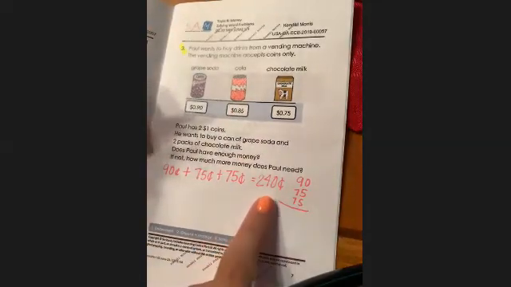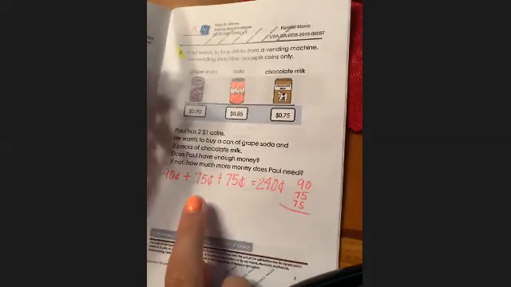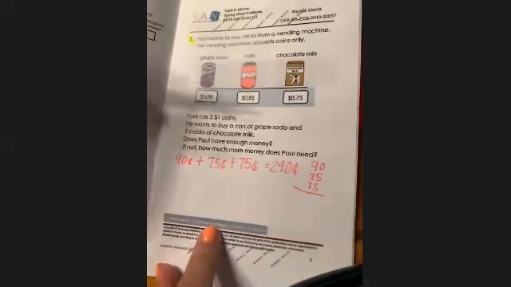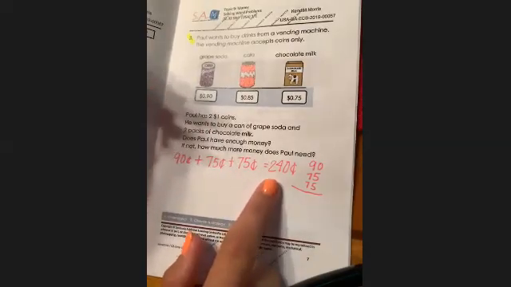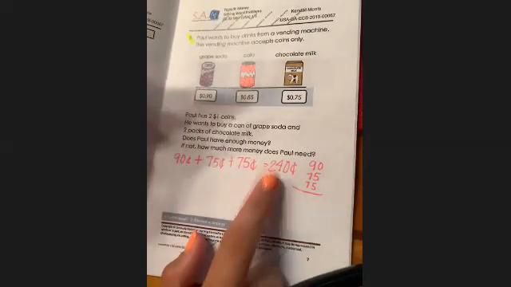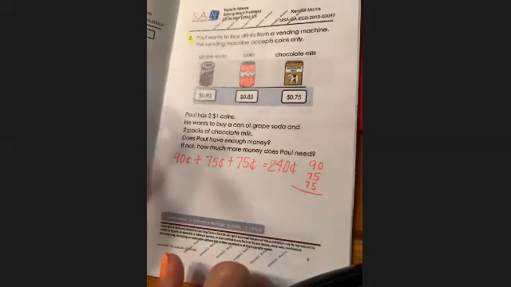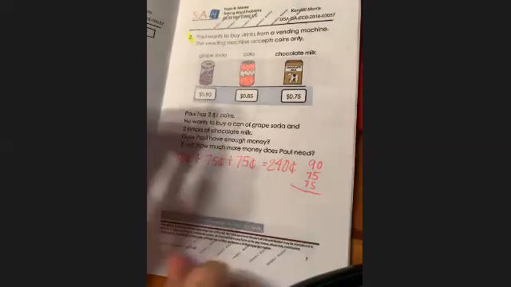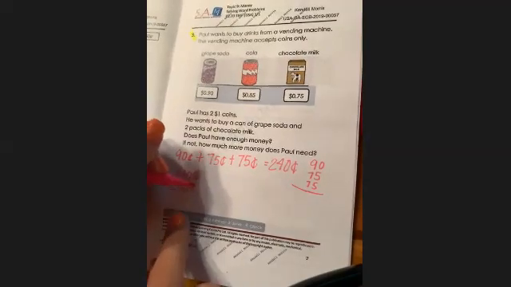Okay. Now let's think about what he has. So he has two $1 coins, right? The two $1 coins would be 200 cents. So if he has 200 cents, but he needs 240, does he have enough right now? Nope. He doesn't have enough. So we need to take his 240 and subtract it from 200 so that we can see how much more he needs.